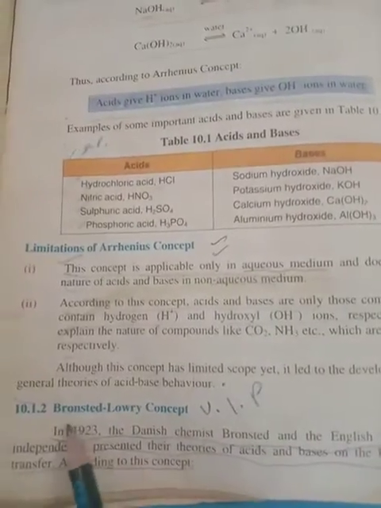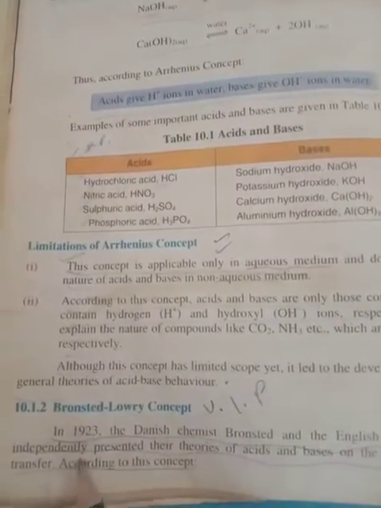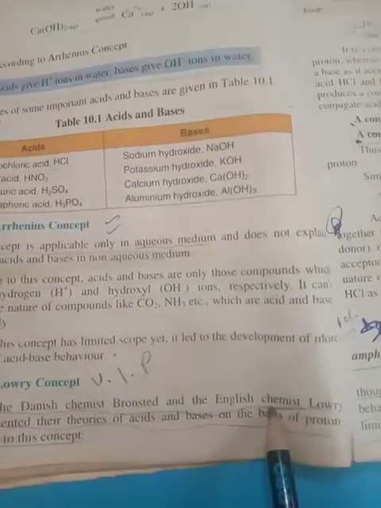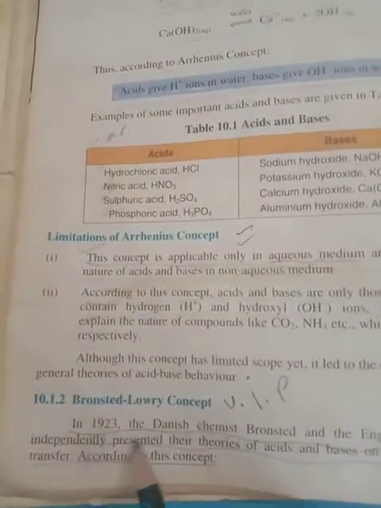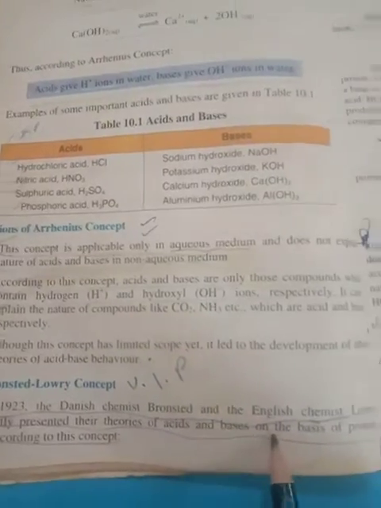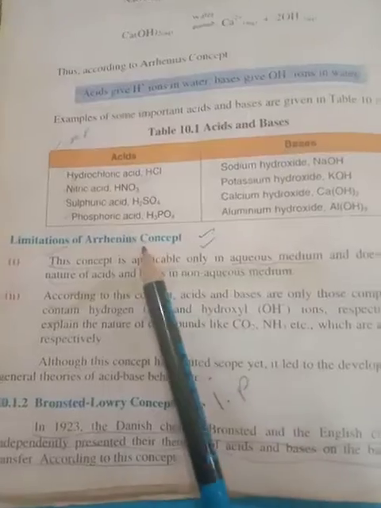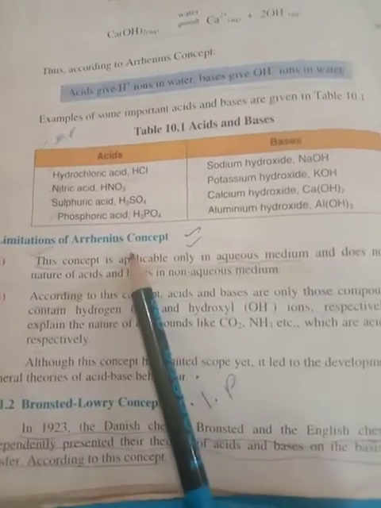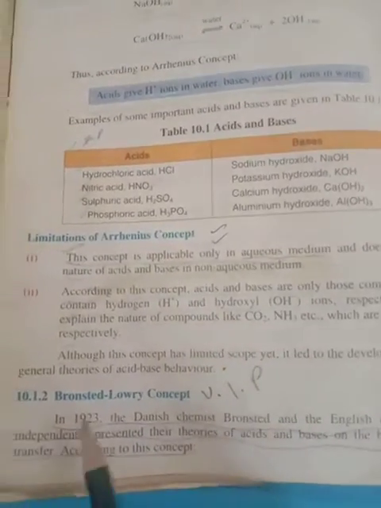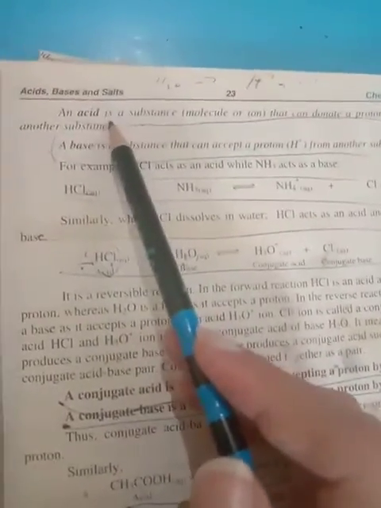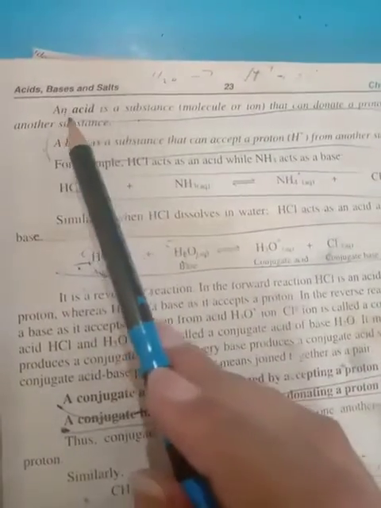So the other concept was the Bronsted-Lowry concept. In 1923, Danish chemist Bronsted and English chemist Lowry independently presented their theories of acid and base on the basis of proton transfer. In the Arrhenius concept, we learnt only about hydrogen and hydroxyl. Here is something new, that is proton transfer. According to this concept, there is a more advanced definition of acid and base.